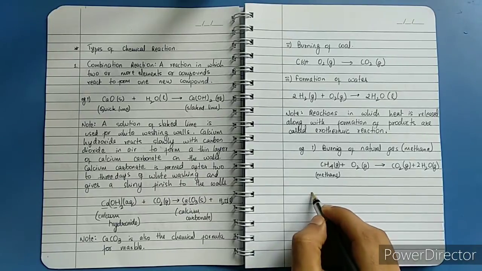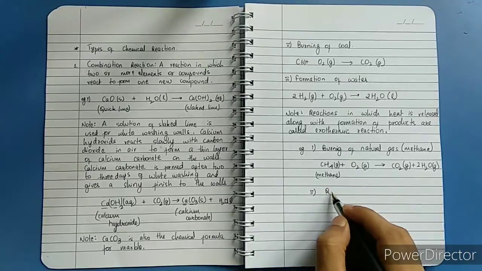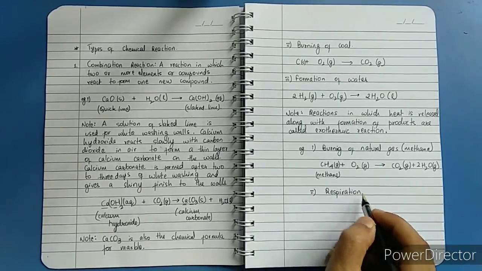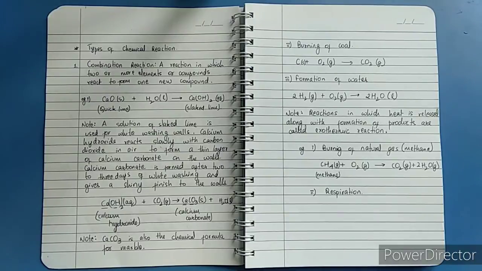Okay. Another exothermic reaction is respiration. We know that respiration is accompanied by release of energy, because ATP is released. Also, respiration helps in keeping the body temperature optimal, that is 37 degrees centigrade, because in respiration heat energy is also released.